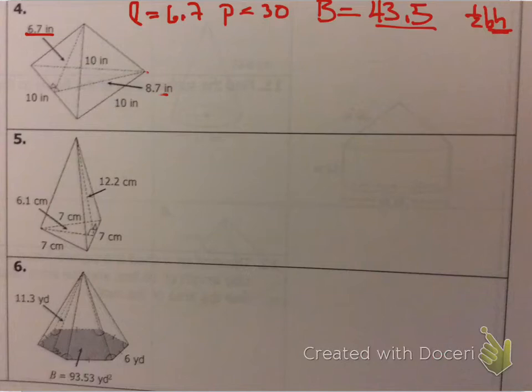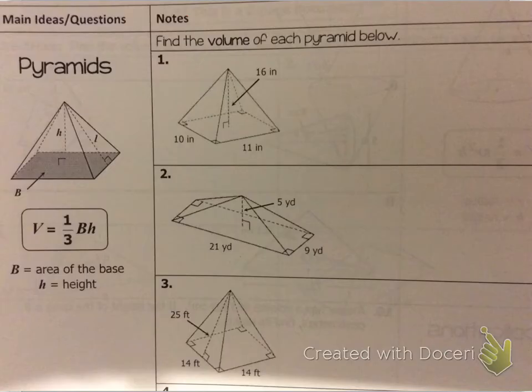So now let's look at volume. Volume is just 1/3 times the area of the base times the height. So notice on this one, you've got to have the height of the pyramid. So here I need to use the H. Here we go. Here I'm saying H is 16, and then the area of the base, here's a rectangle, so this would be 110.